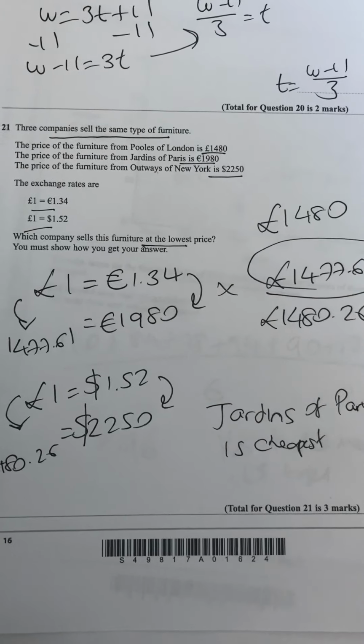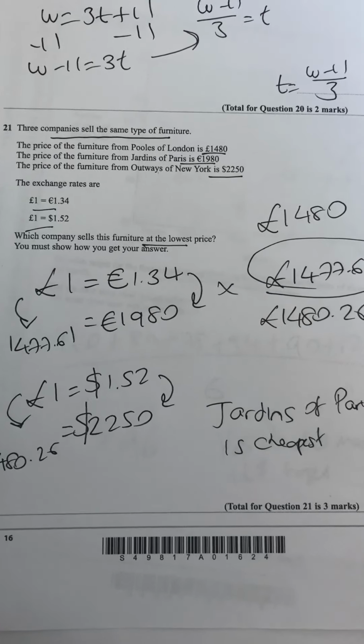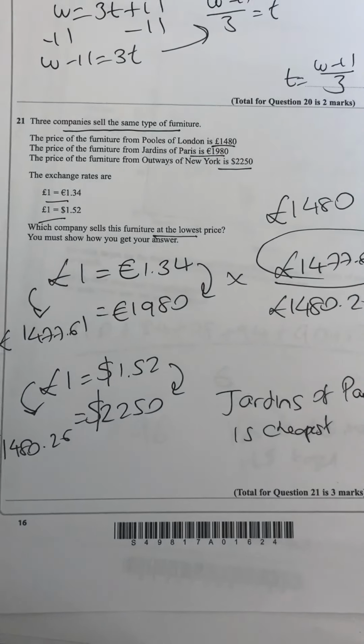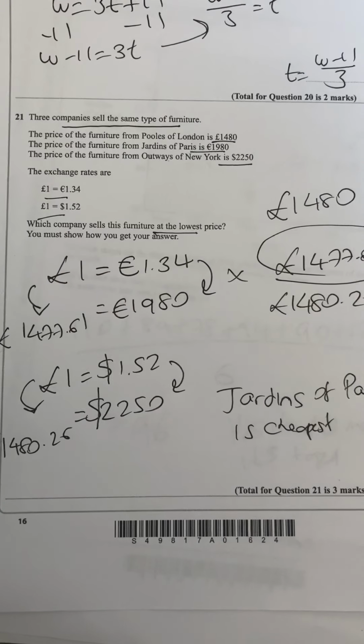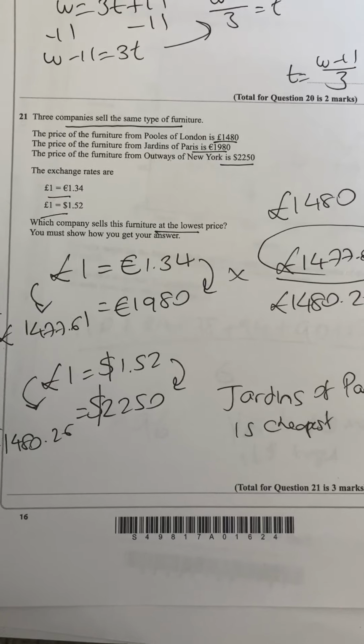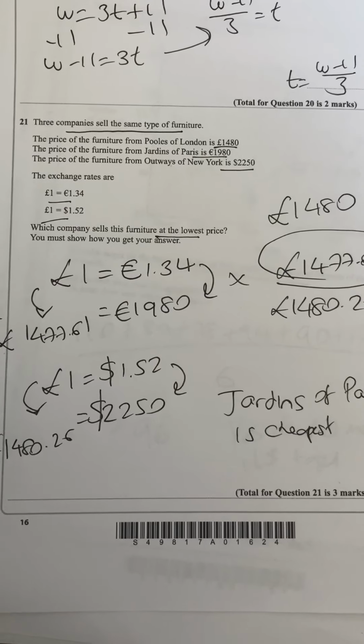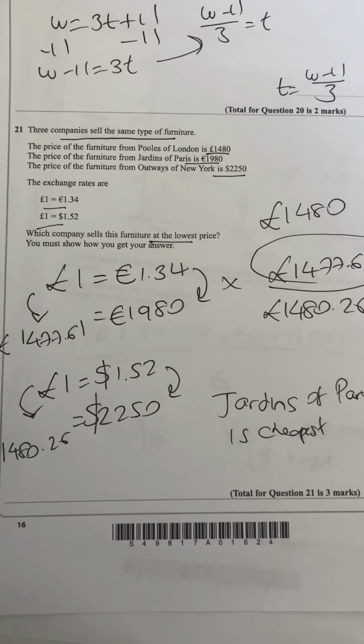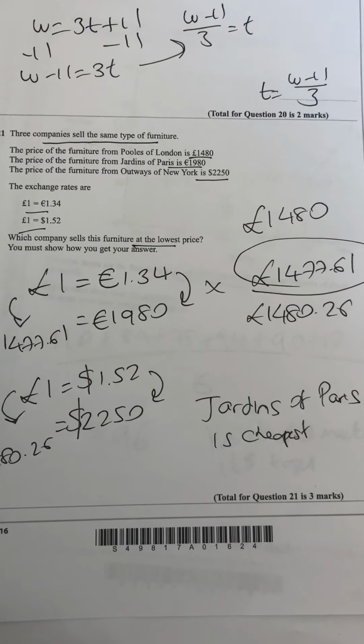And then £1 is 1.52 US dollars, so 2,250 US dollars is equivalent to £1,486.26. So therefore, Jordan's of Paris is cheapest.